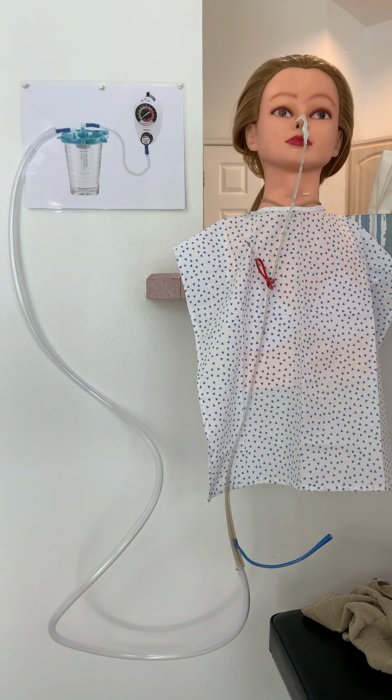So to remove this tube, I'm just going to have you take a deep breath, and I will just pull it out. It comes out real easily. So I'm going to go ahead and raise the bed up to a comfortable level and make sure you're on a 45-degree angle. I'll put the side rail down on my side of the bed, make sure it's up on the other side.